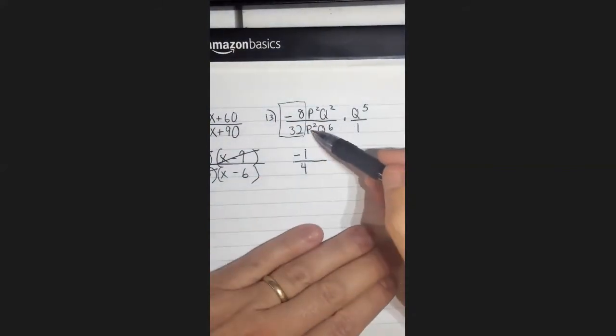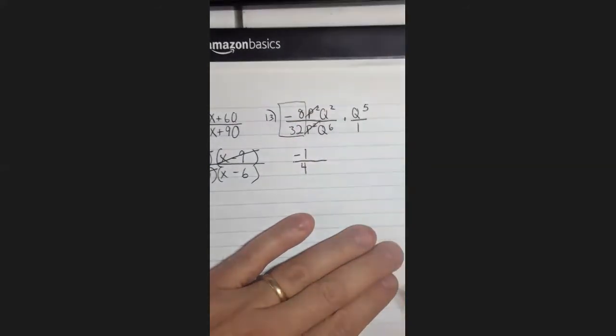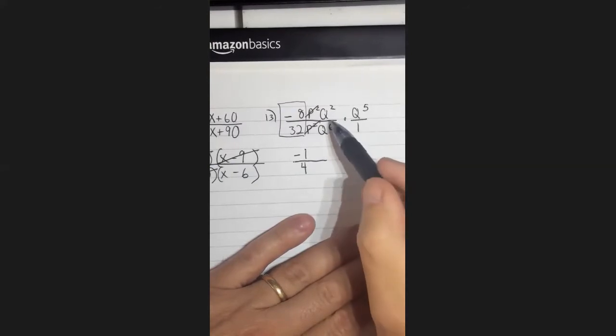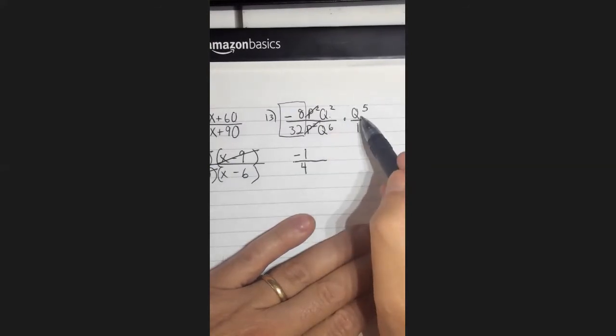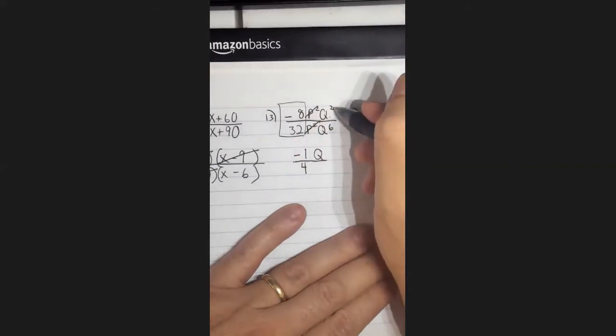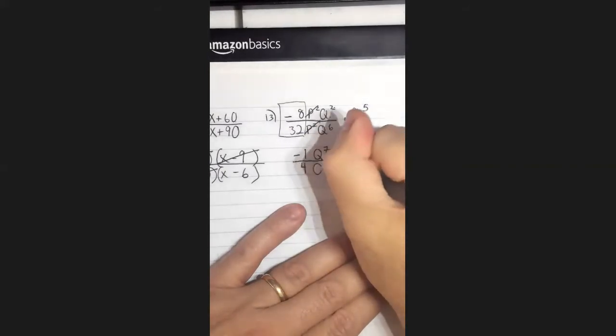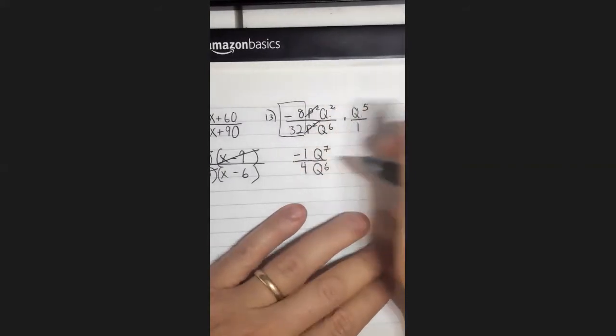We see we have p squared. They're going to cancel each other out. And we're doing q squared times q to the 5th. That's going to give me q to the 7th. And again, you add the exponents. 2 plus 5 gives me 7. And I got q to the 6th on the bottom. I'm just bringing that down.